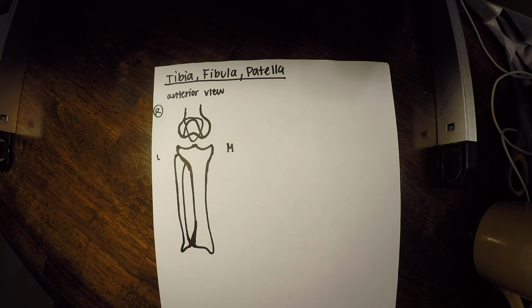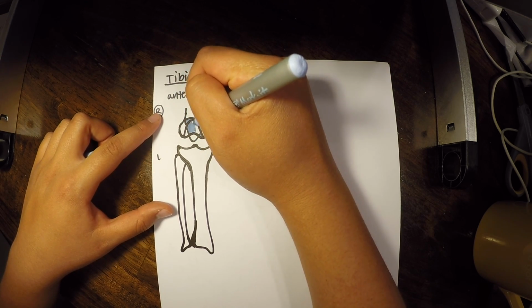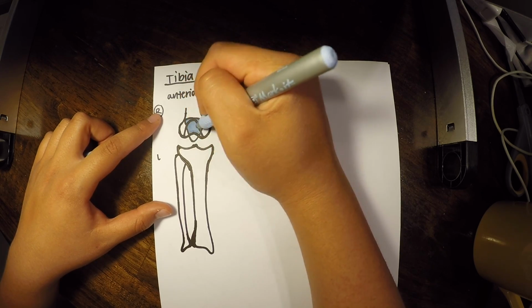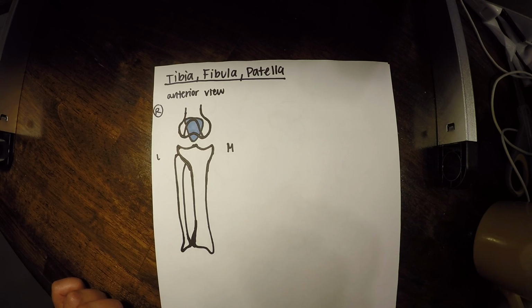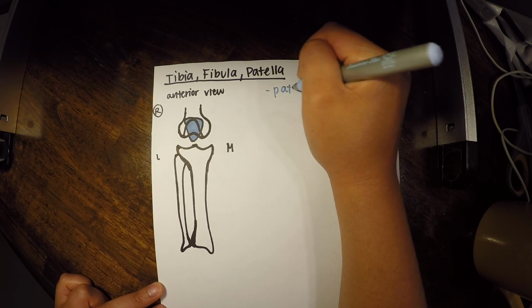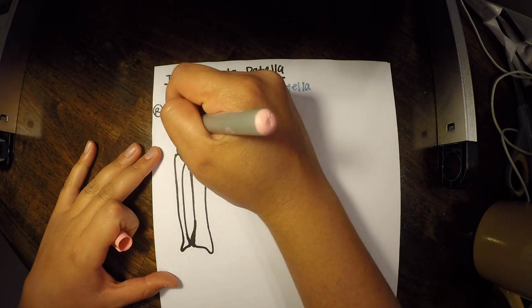Now, what do I want you to know? So let's label our patella first. Our kneecap, remember that's sitting anteriorly to our femur, but I'm just drawing our femur behind, so we can kind of see, almost like we have x-ray vision, we're looking through the patella to see what the femur looks like there as well. So let's label it patella, and then I'll also label our femur posteriorly. Make it pink.